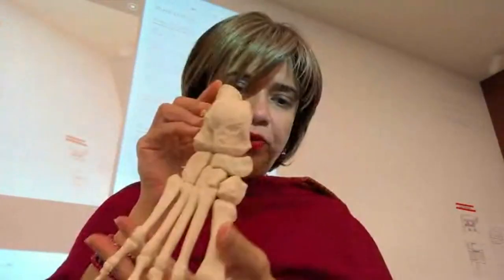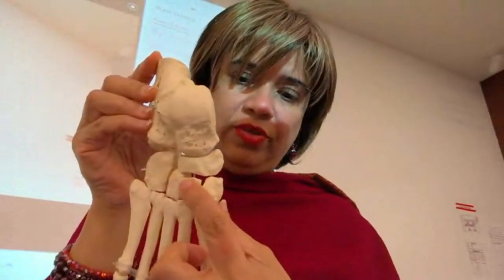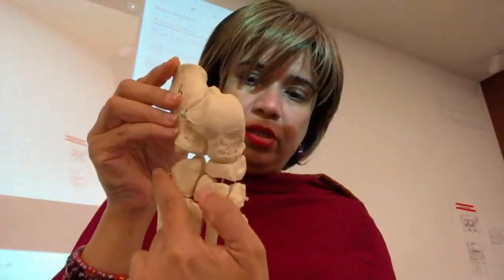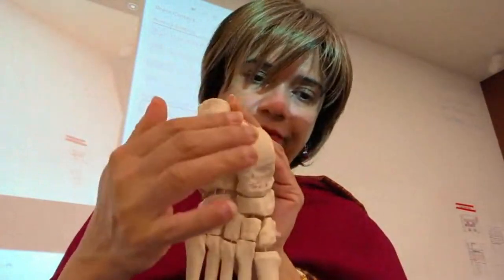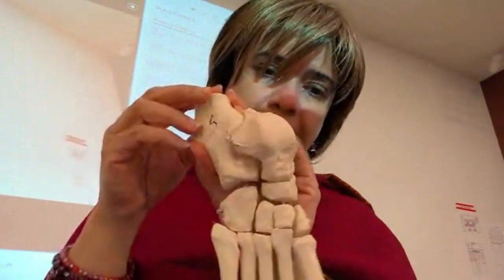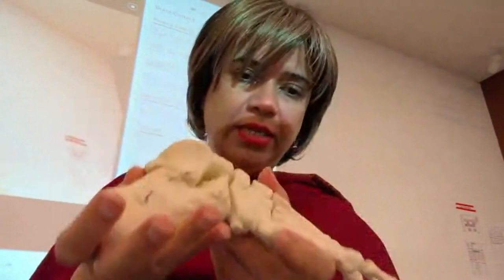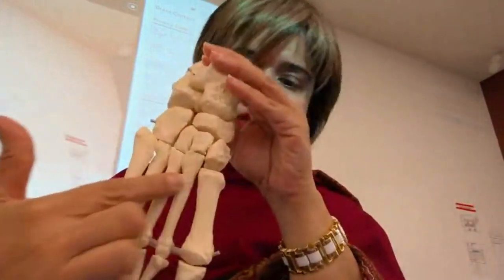So those are your cuneiforms, the three cuneiforms: cuboid, then you have navicular, then you have your talus, and then you have calcaneum right here, and this is your foot.